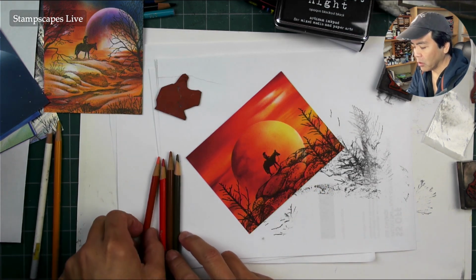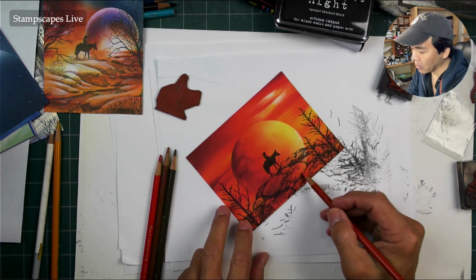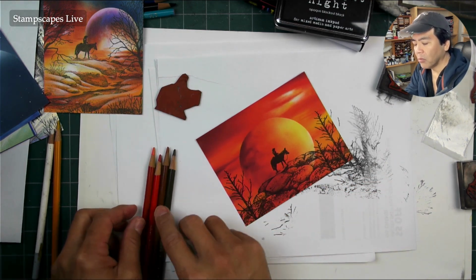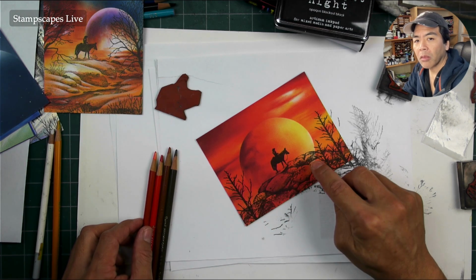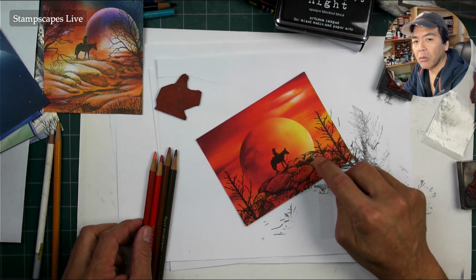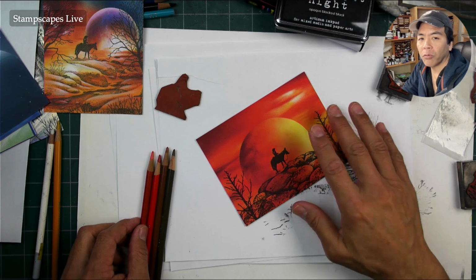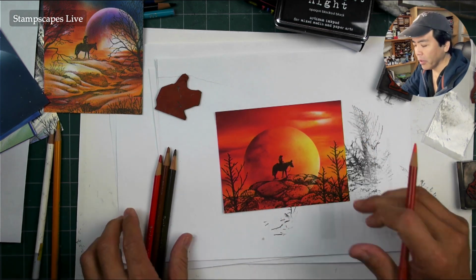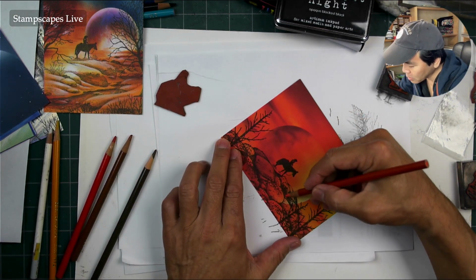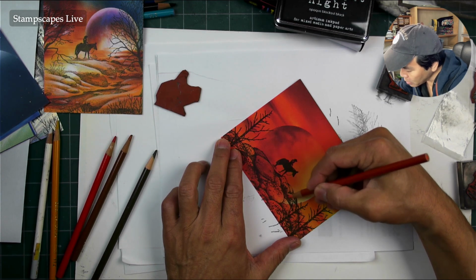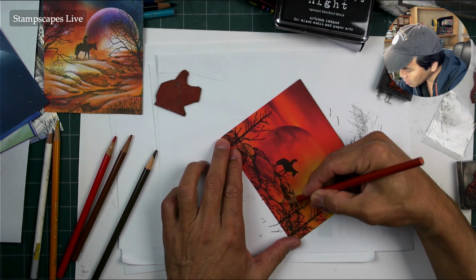So what I'm going to do is figure out what color is dark enough in my color scenario that will show up in these rocky forms. All right, so I'm going to start coloring in my shadow areas a little bit like this.